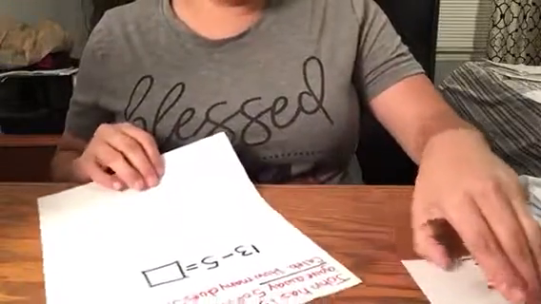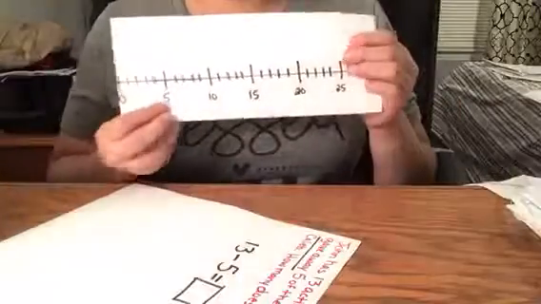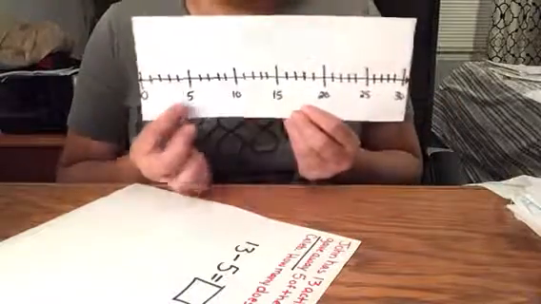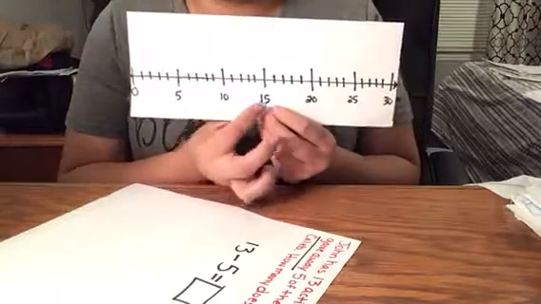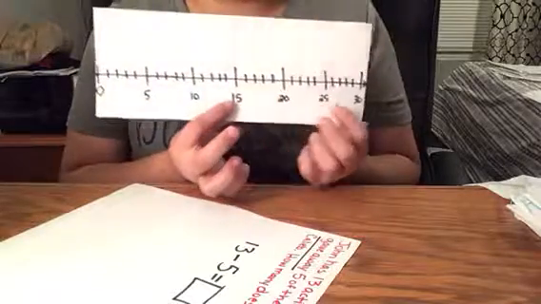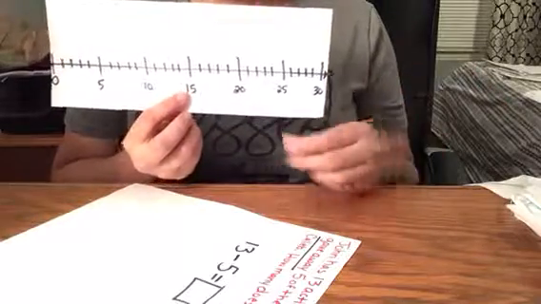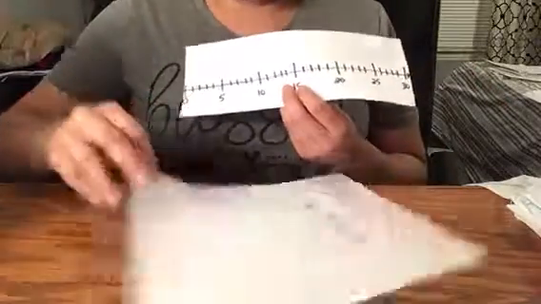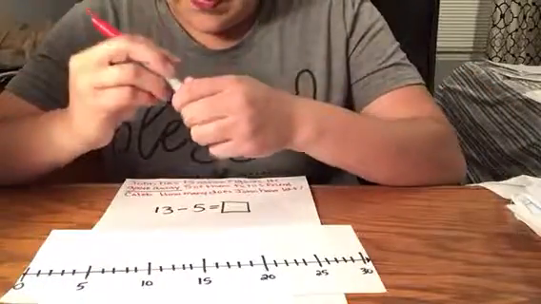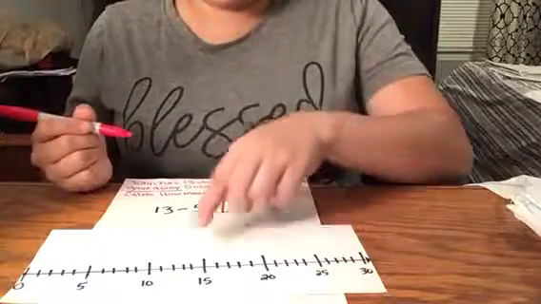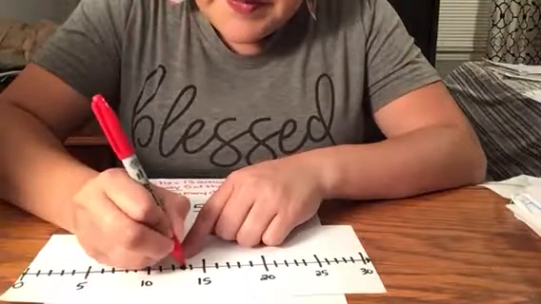So we're going to use a number line for this problem. The number line, the numbers are where they are due to this is how far away they are from 0. 5, 10, 15, 20, 25, 30. And there's an arrow at the end because it is a continuous number line. Okay, so John has 13 action figures. We will go to 13. Mark our dot.